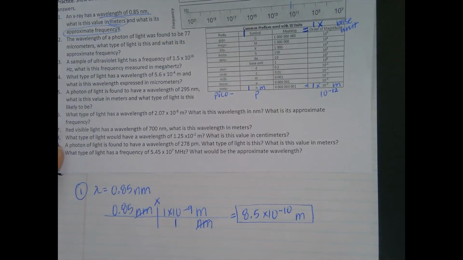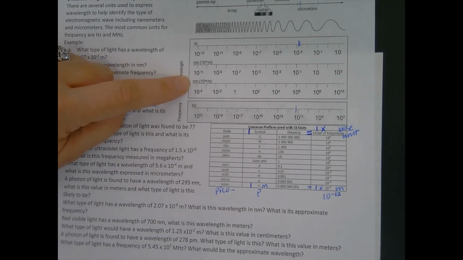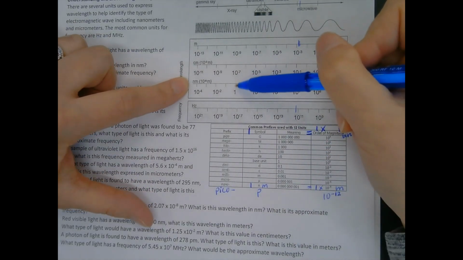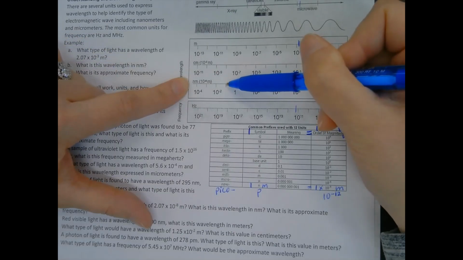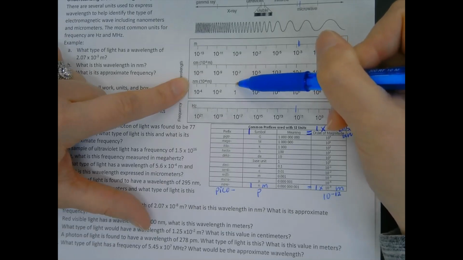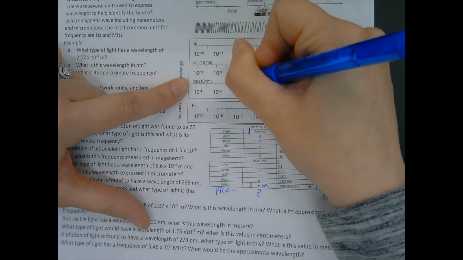Perfect. The other part of that question says, what is its approximate frequency? Okay, so its approximate frequency is going to be something in hertz. So I'm going to go back up to my chart, and I'm going to find 0.85 nanometers. So nanometers, my chart right here. You could use meters too, because you just solved for meters. Nanometer here is 1. To the left is less than 1, and to the right is greater than 1. So 0.85 is less than 1. So it's just going to be just over here somewhere.